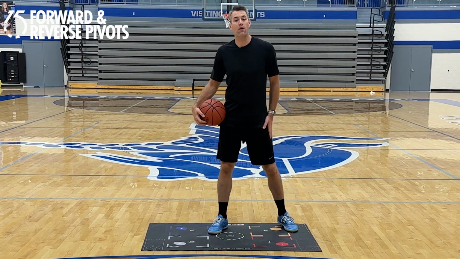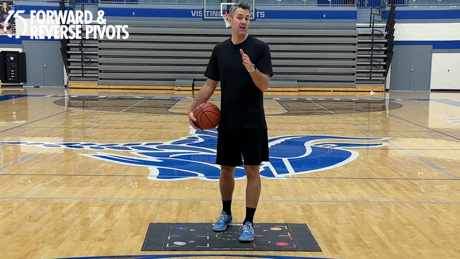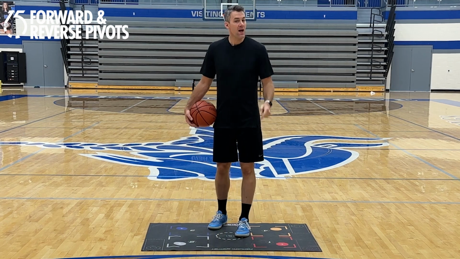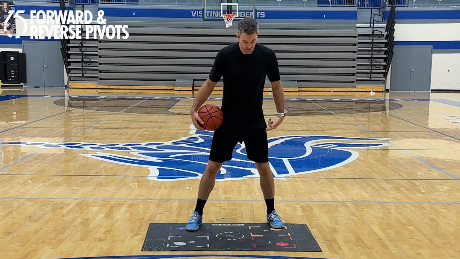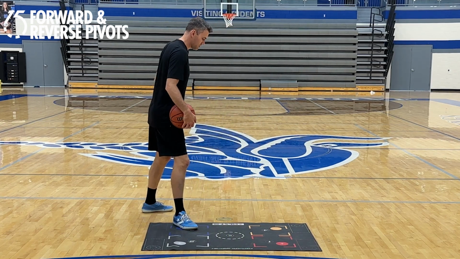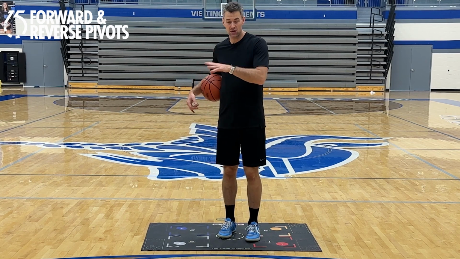So it's all about which direction you step with your jab foot, which means you have to have a good understanding of which one's your pivot foot, which one's your jab foot, and understanding these pivot steps. Forward pivot, reverse pivot. Understanding that's gonna help you orient yourself on the court.